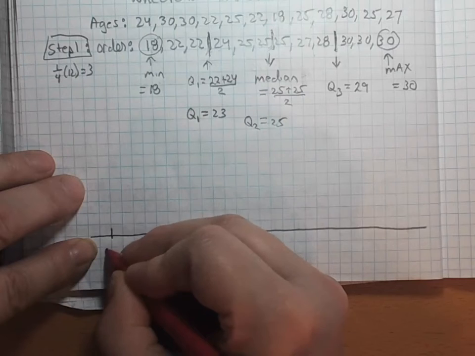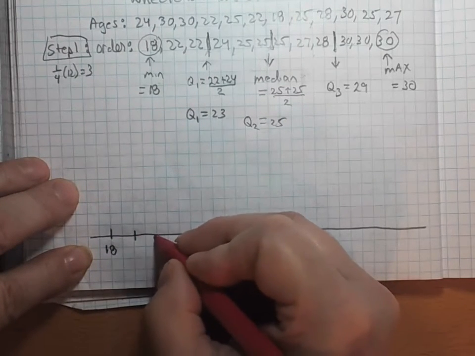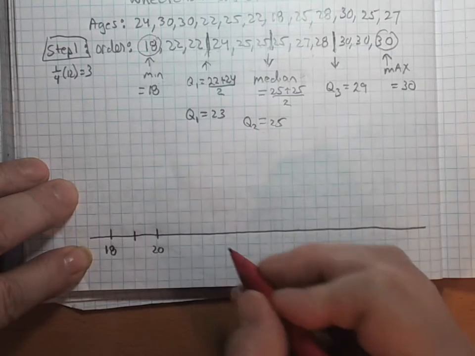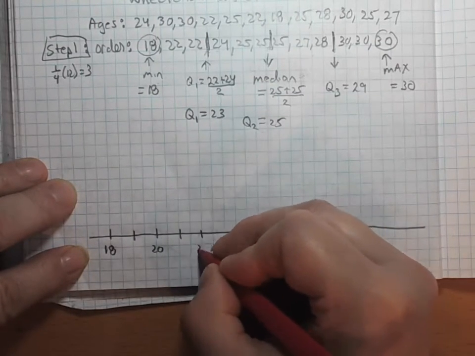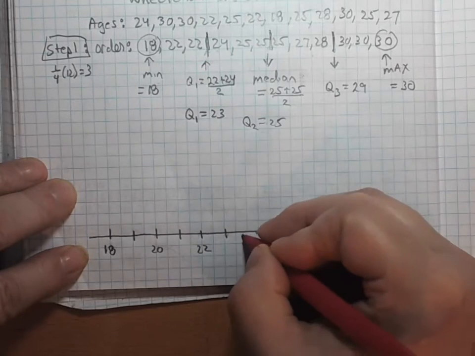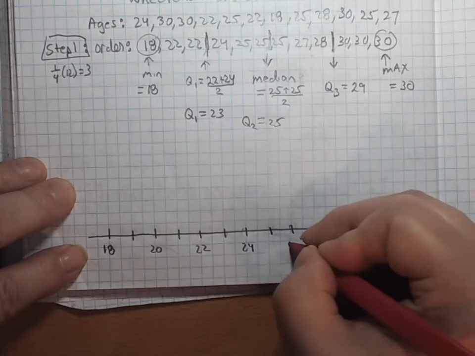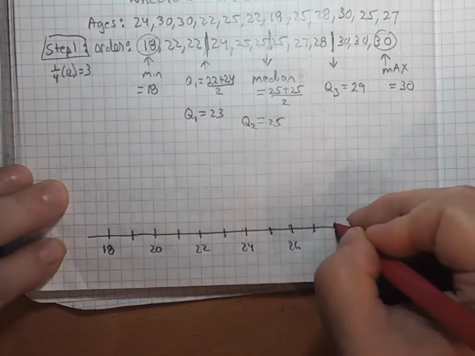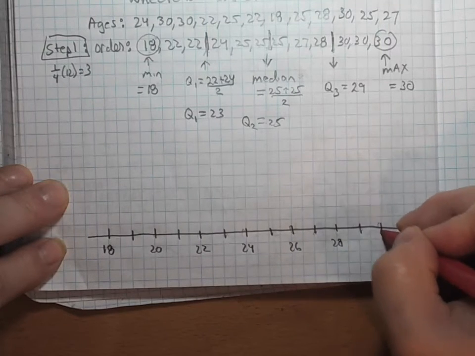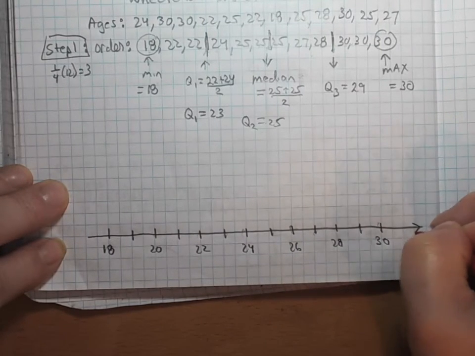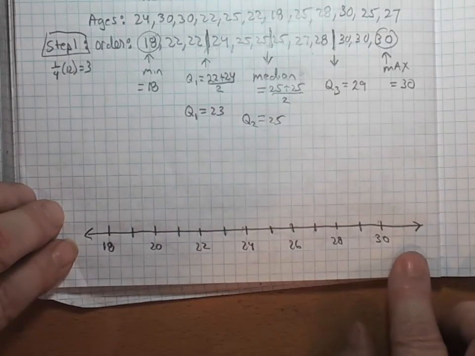So I'm going to start at 18 and just count by ones. 19, 20. I won't write every number just to save a little time. 21, 22, 23, 24, 25, 26, 27, 28, 29, and here's 30. Okay, so there's my number line ready to go.